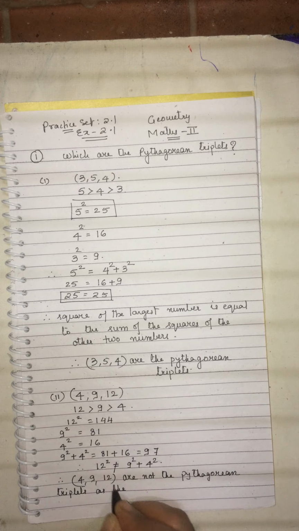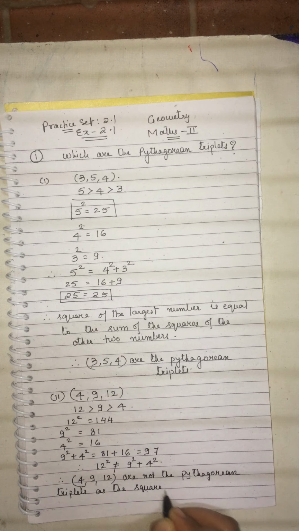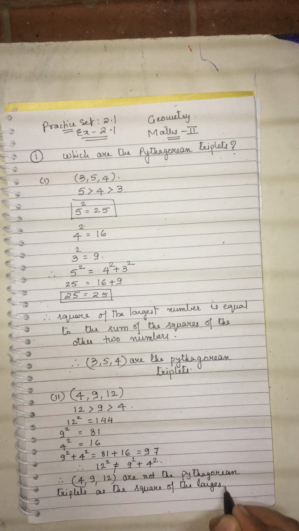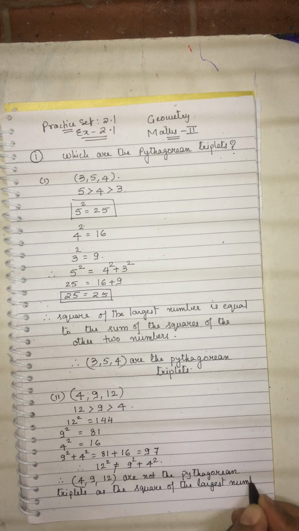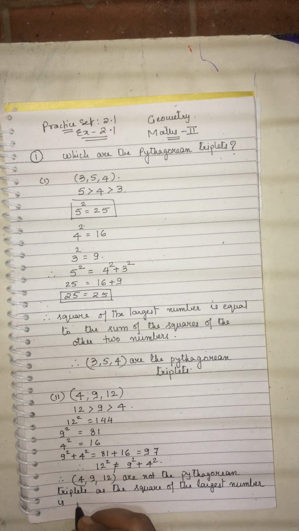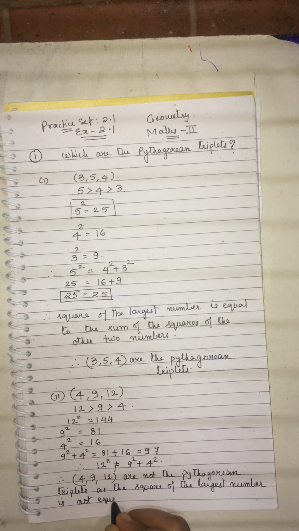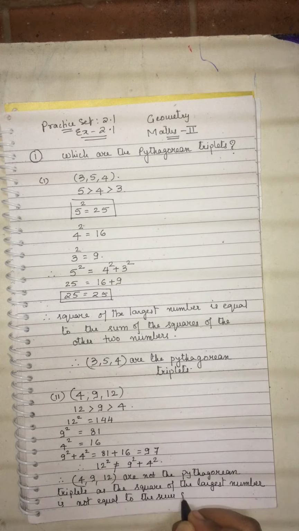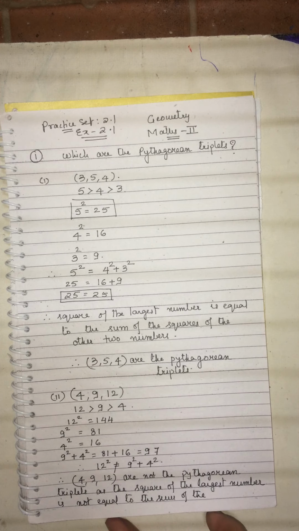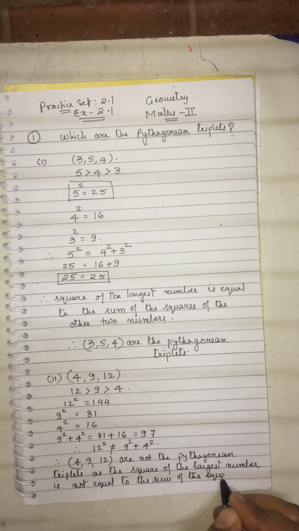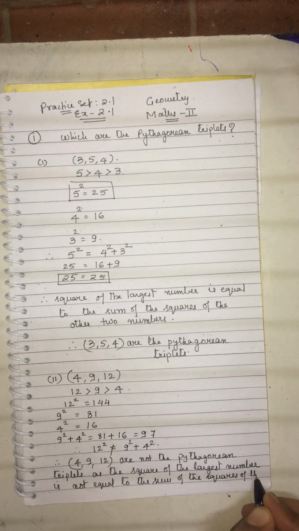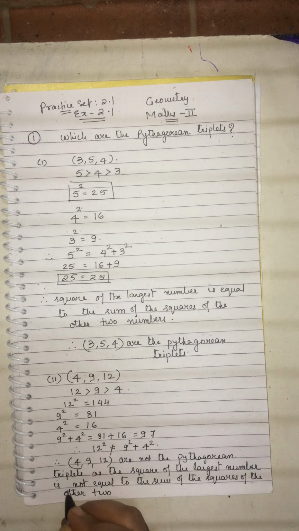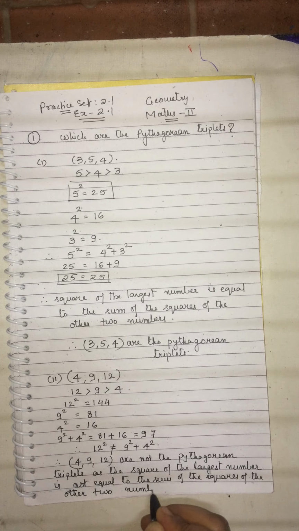as the square of the largest number is not equal to the sum of the squares of the other two numbers.